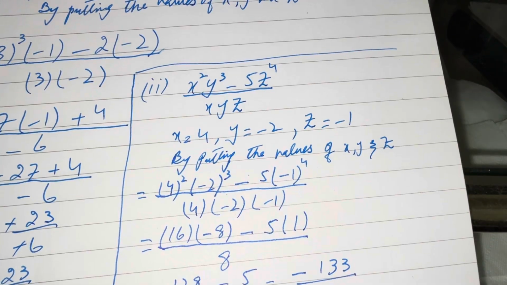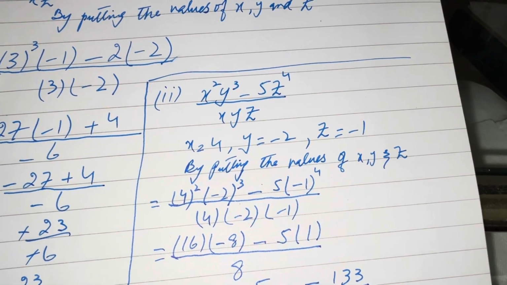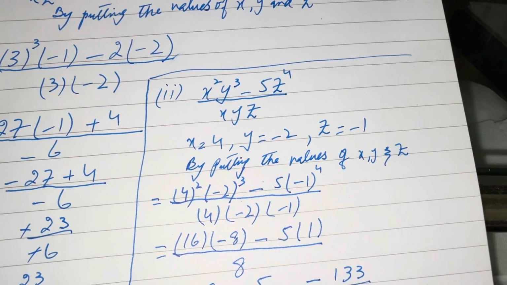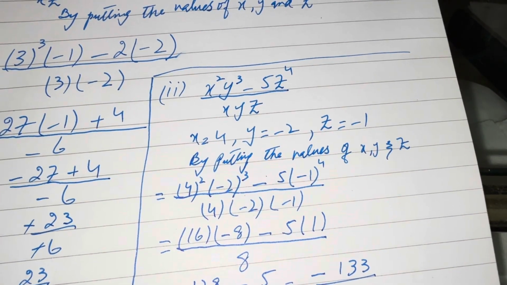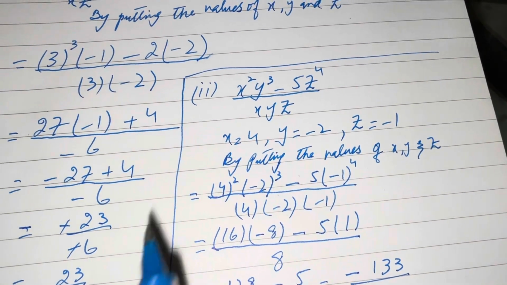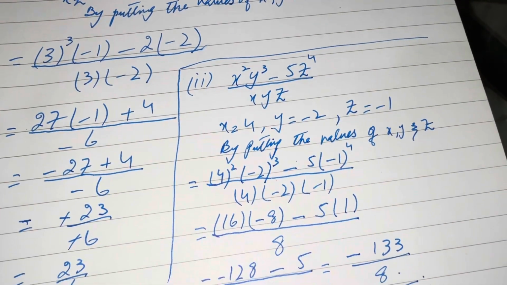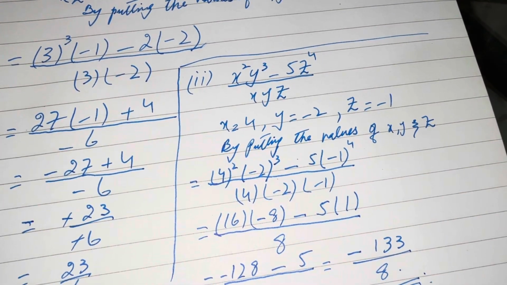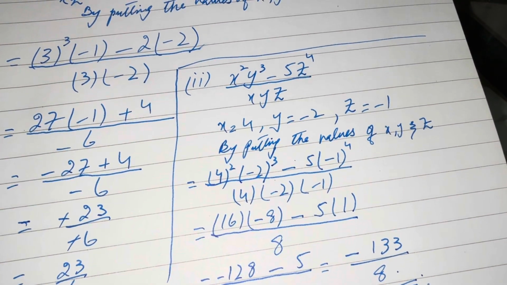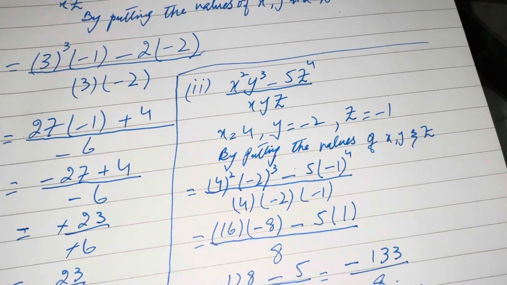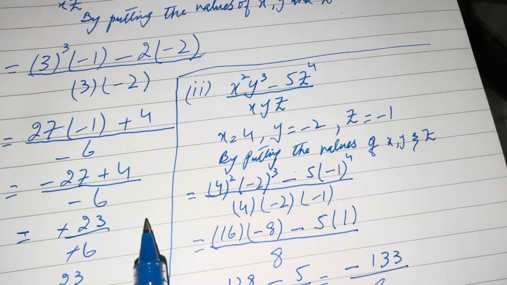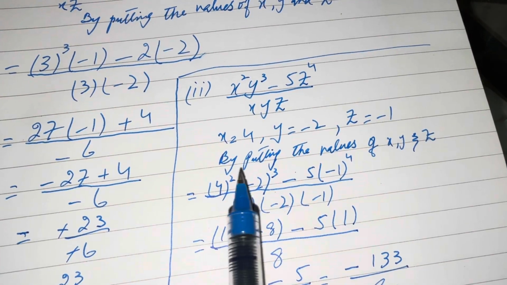So hopefully you will understand these questions, that how can we evaluate the given expression by putting the values, and then after putting the values we got the answer. So these are the two examples that I have given you in this video. So hopefully when you will see, you will understand the things, that how can the things be simplified.